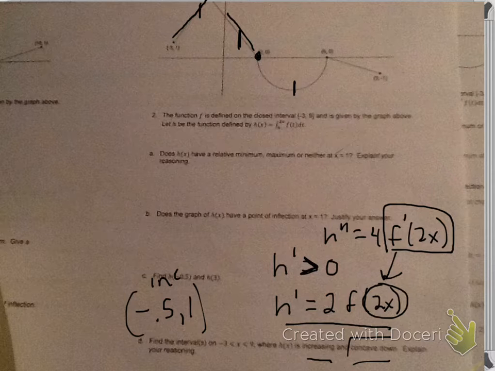So we're looking at just our interval right here. From x equals negative 1/2 until you get to x equals 1 is where we are negative. It's also negative at x equals 2, or right up until there, but we are just looking at this interval.